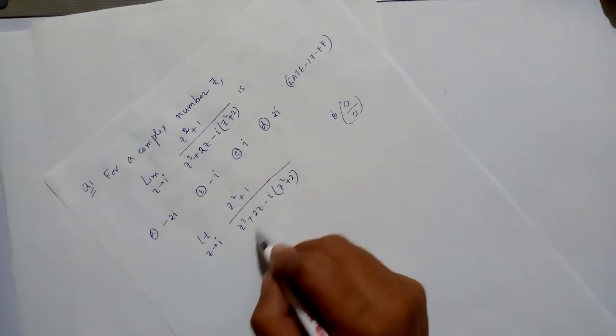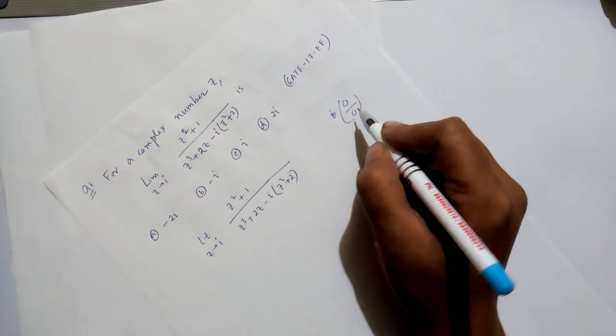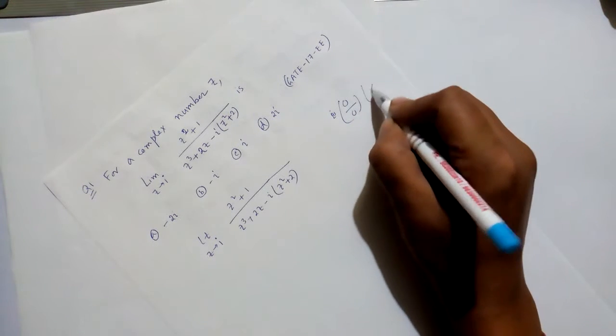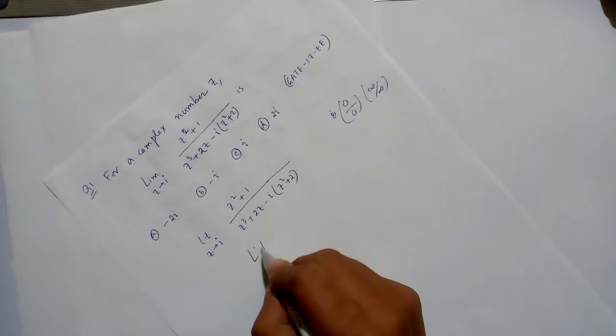In the previous video I said that when 0 by 0 form or infinity by infinity form appear, those are invalid forms, and in this case we apply L'Hospital's rule.